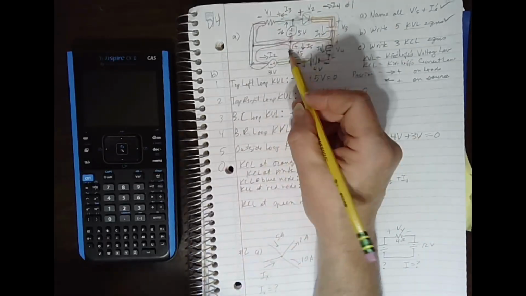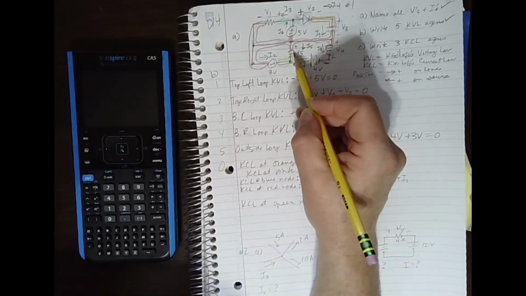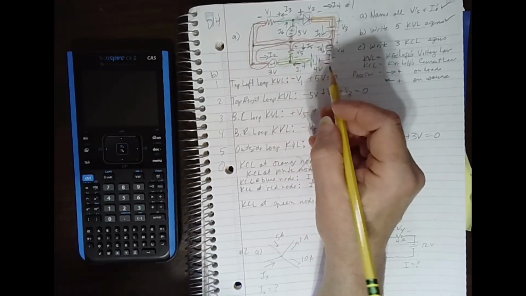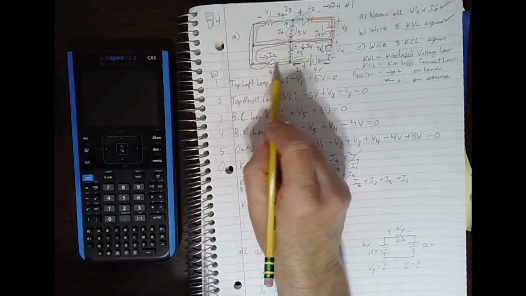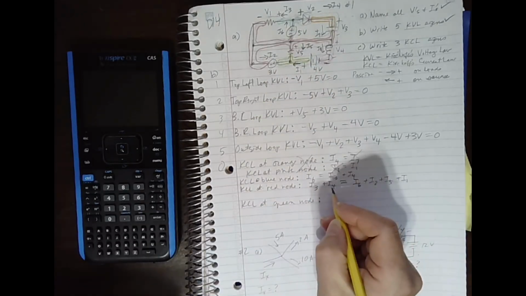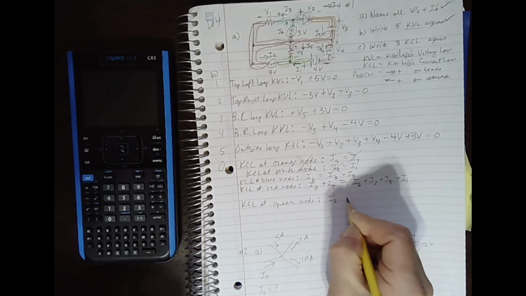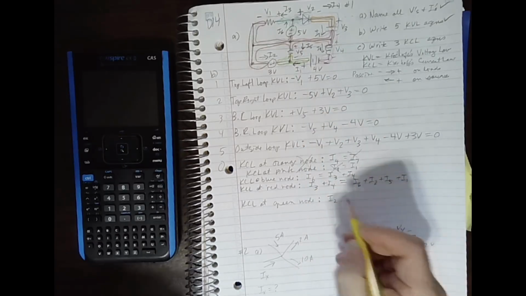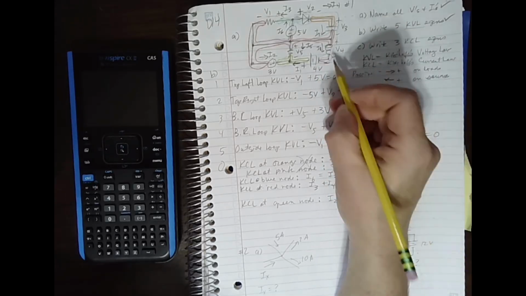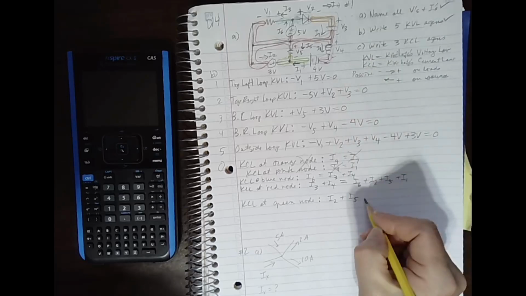All right, the green node has 3 different things connected. I2 comes through the voltage source and goes into the green node, so we say I2 is on the inside. I5 is also coming in, and I1 is also coming in.